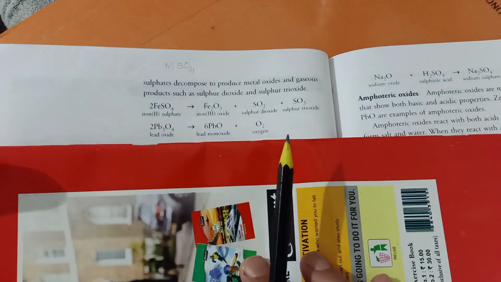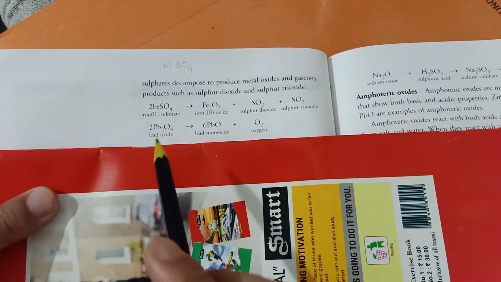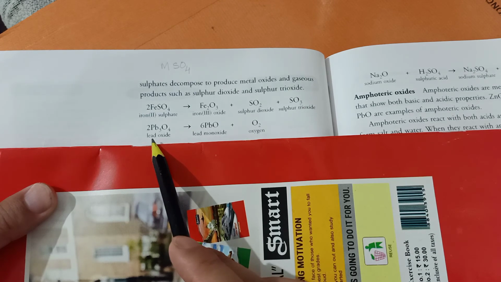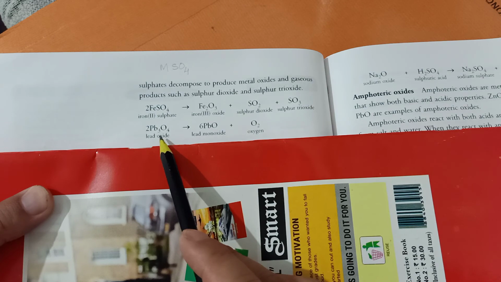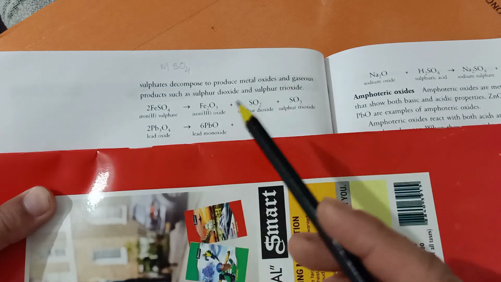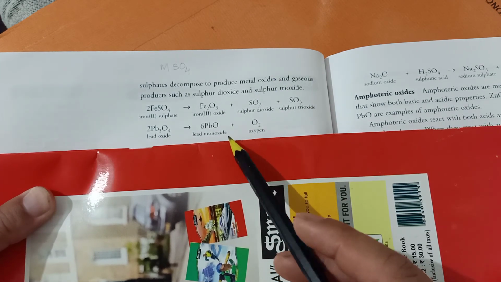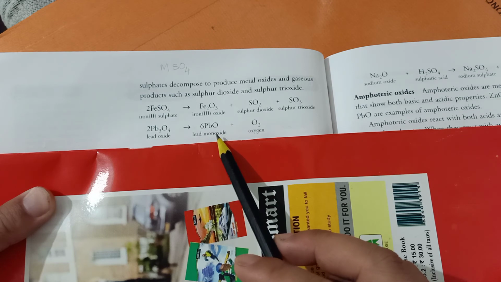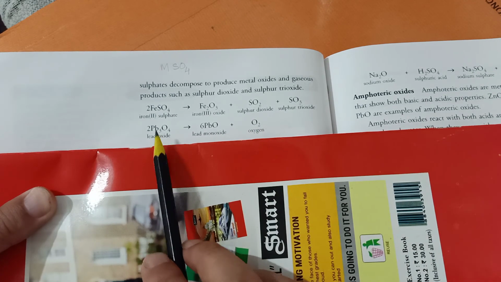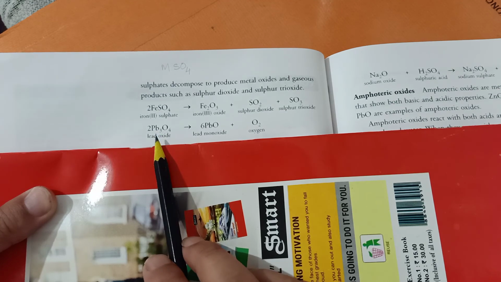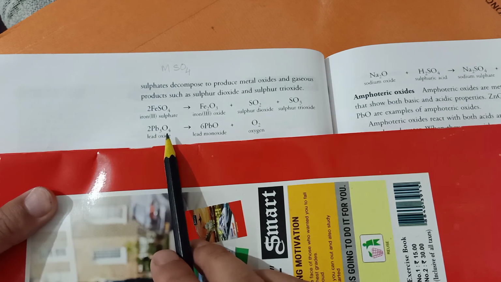Let's see another example. When lead oxide is heated, now lead oxide undergoes thermal decomposition to produce lead monoxide plus oxygen. So here we are heating one oxide containing higher number of oxygen.